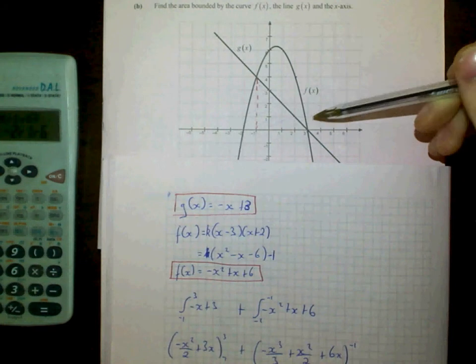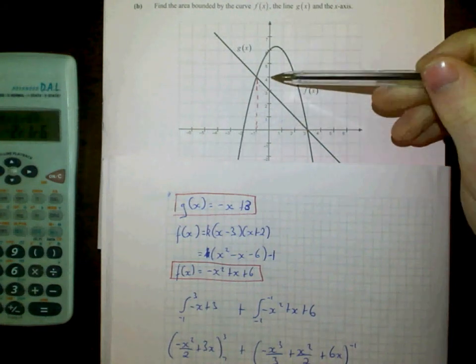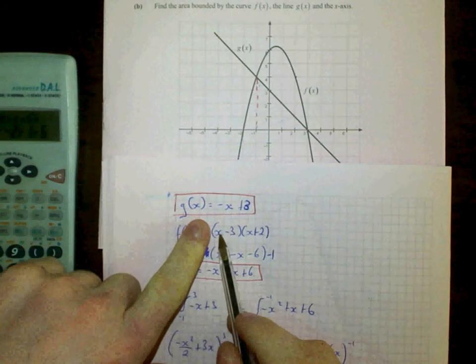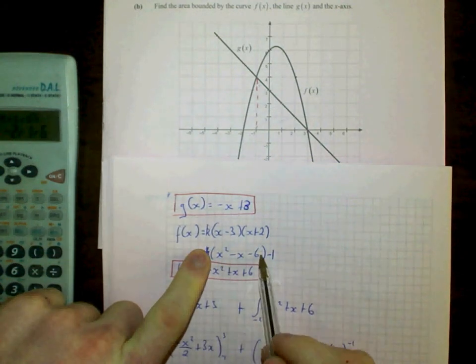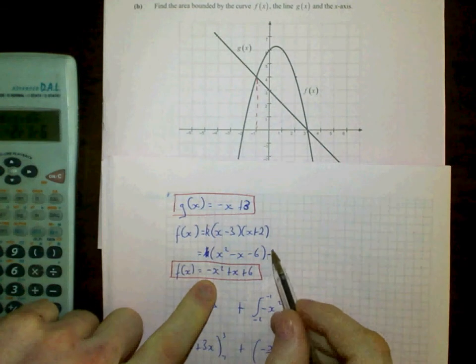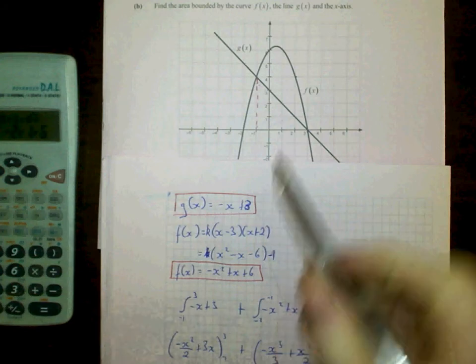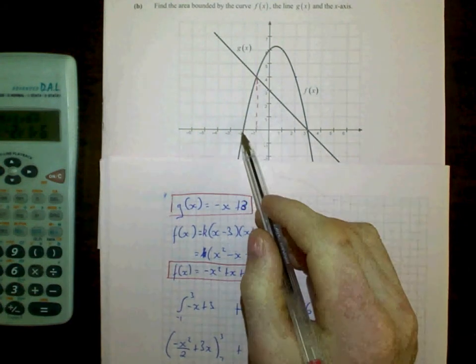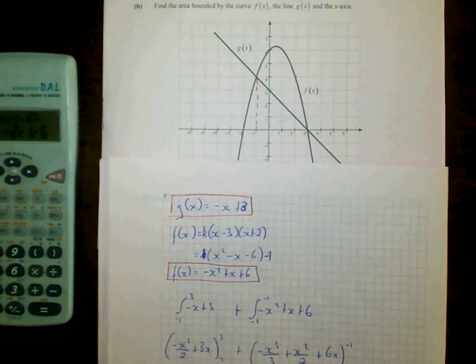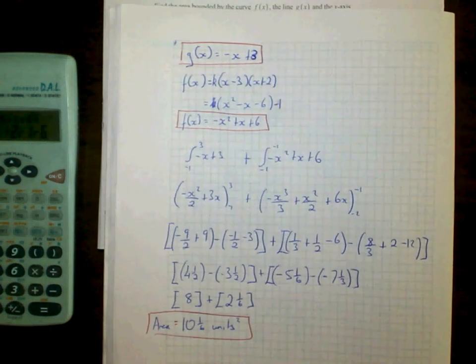I put in 2 for x, and my answer for y should be 4, whereas here I get minus 4, so my constant must be minus 1. That makes sense. Then I just integrated underneath the line between minus 1 and 3, and underneath the curve between minus 2 and minus 1. That gives me the answer, which is 10 and 1/6 units squared.